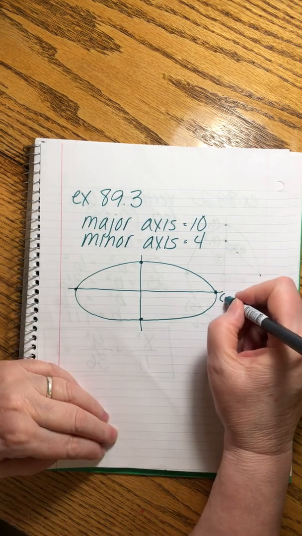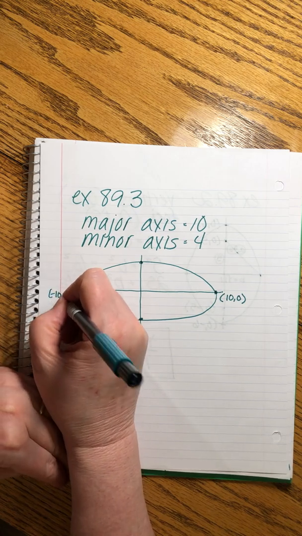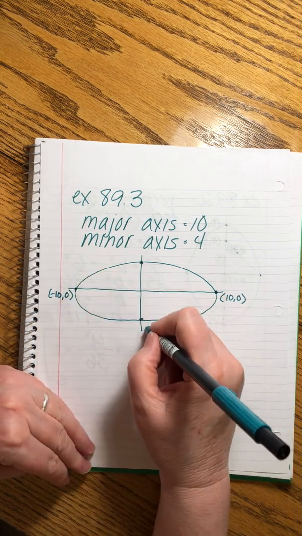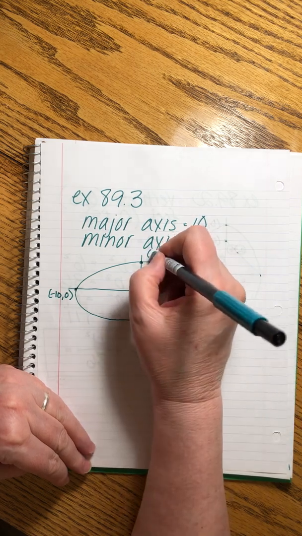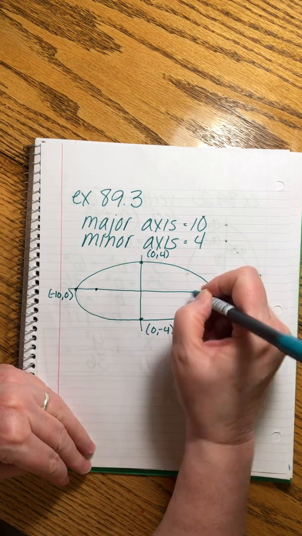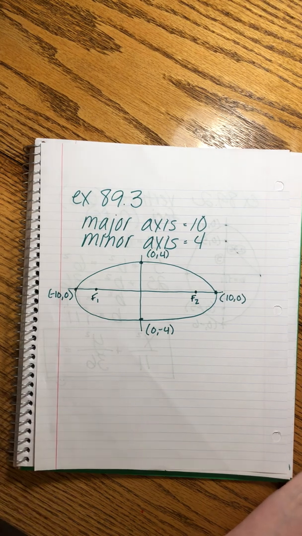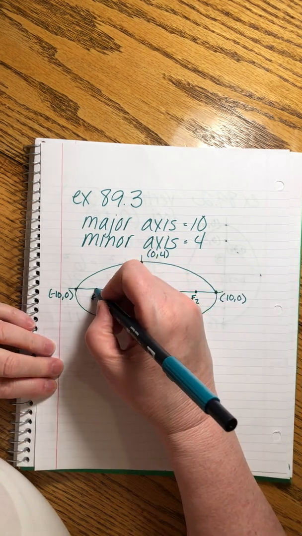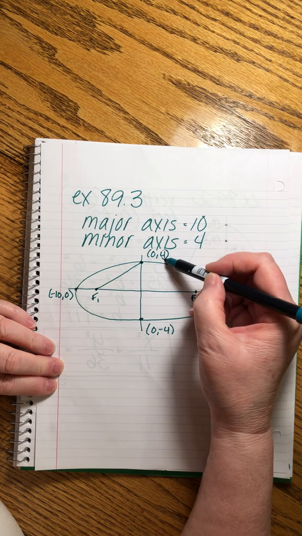So this point is 10, 0. This point is minus 10, 0. It helps to just write all this down. This is 0, minus 4. This is 0, positive 4. There's foci in here, but we don't know what they are yet. But we know that we can draw a triangle here. This side must be 4.